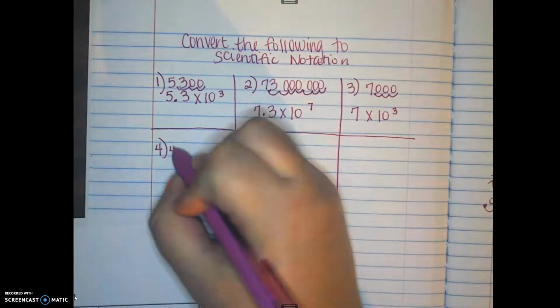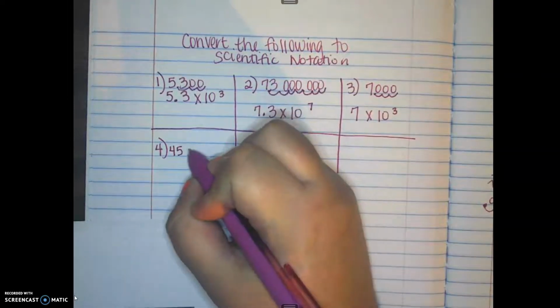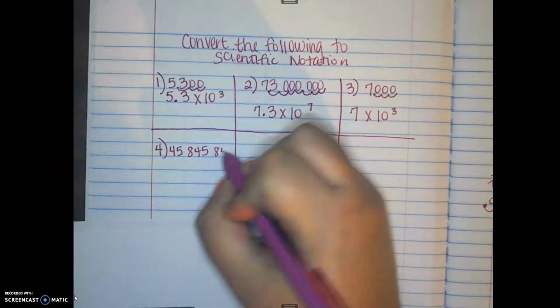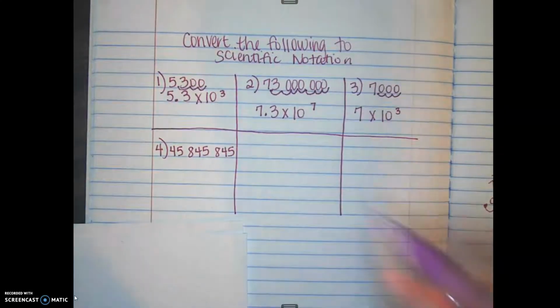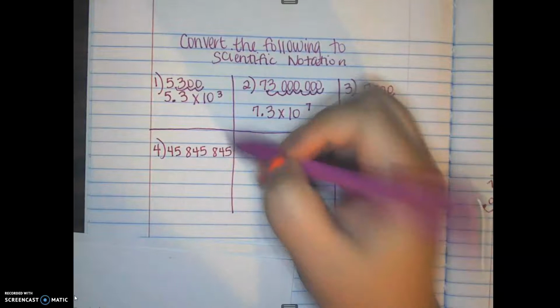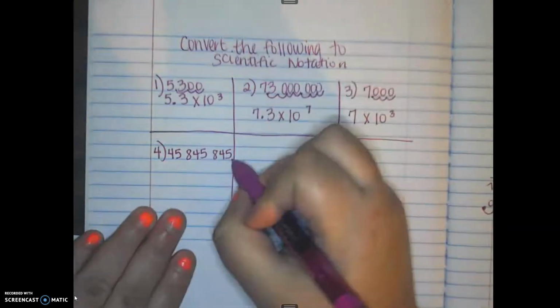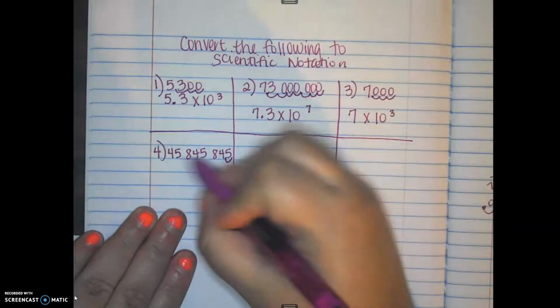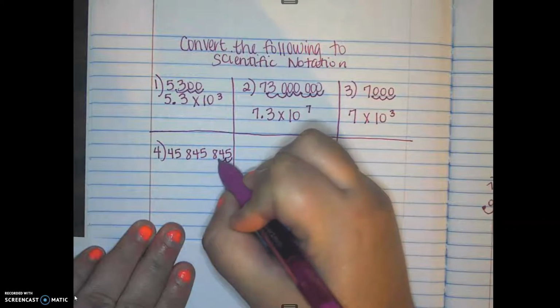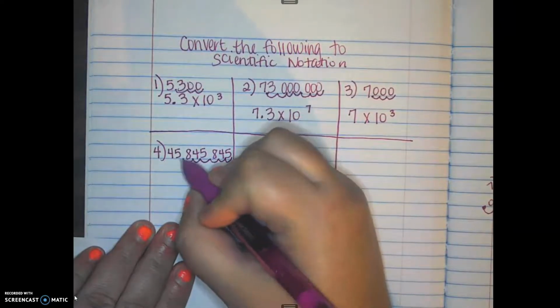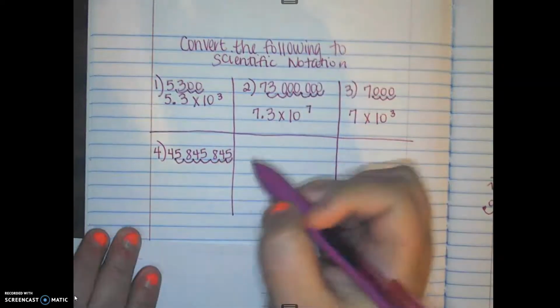Number 4, what a unique number. So we have 4, 5, 8, 4, 5, 8, 4, 5. When I move my decimal, remember I just want one digit, and that digit can be a 1, 2, 3, 4, 5, 6, 7, 8, 9. Can't be anything else. If I move it there, I have all these numbers before my decimal, so I'm going to keep moving it until it's just 1 digit. Now some of you might like it the way I did the first one, where I put my decimal and then I counted.